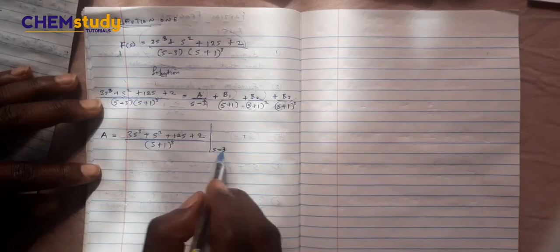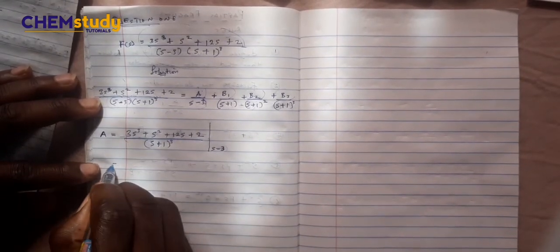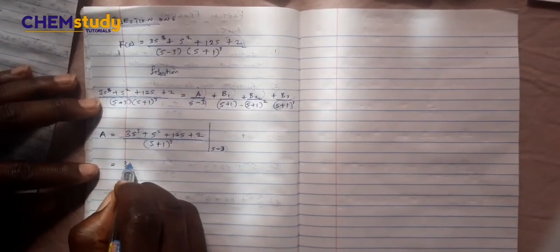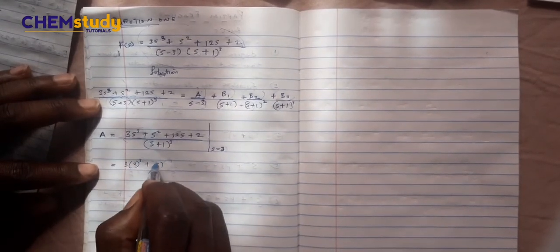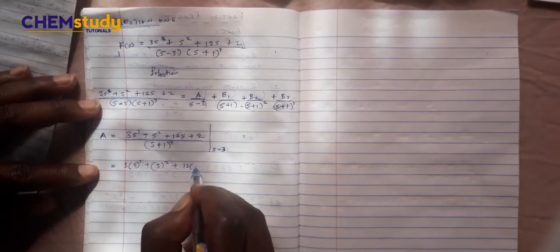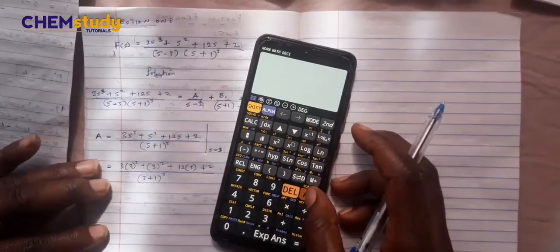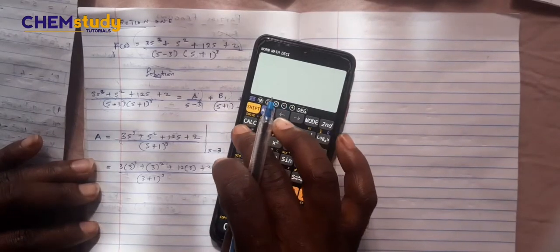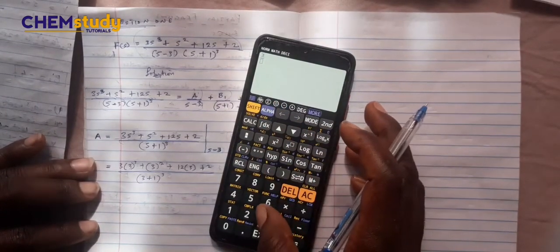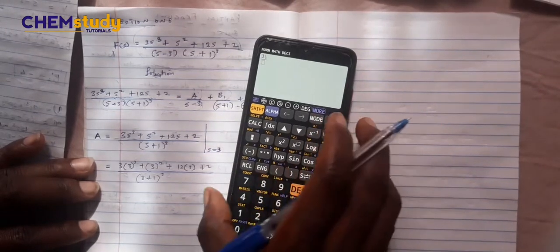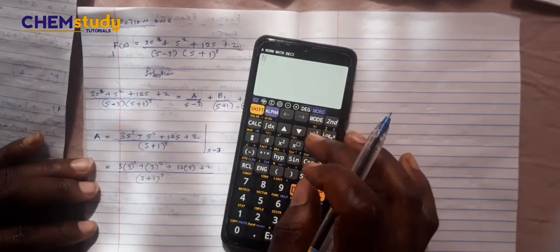So anywhere you see s, you substitute 3. This becomes 3 times 3 cubed plus 3 squared plus 12 times 3 plus 2 over 3 plus 1 raised to the power of 3. Okay, so using our calculator, we just put in the values to save time. Just see what I'm doing.